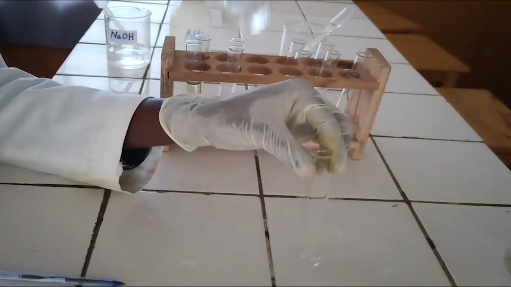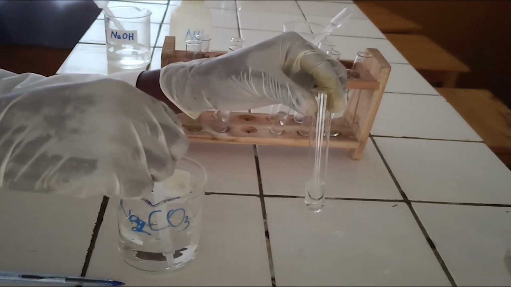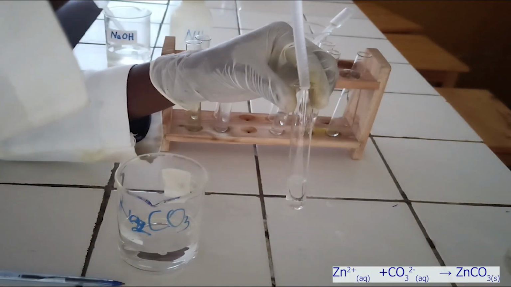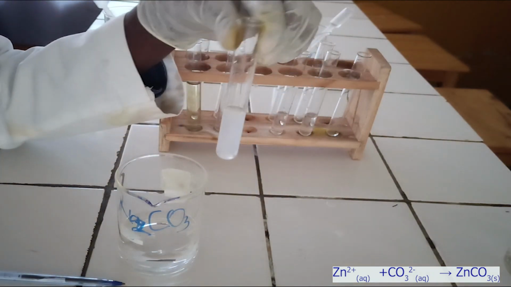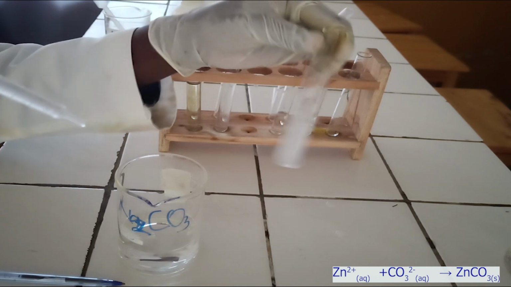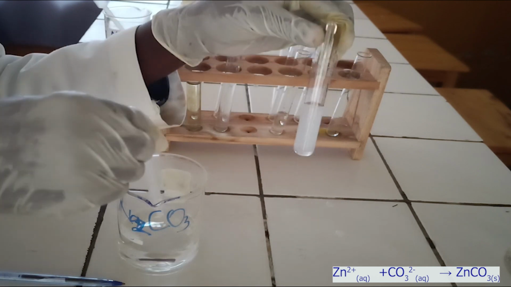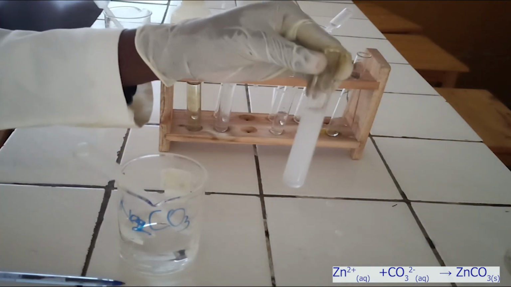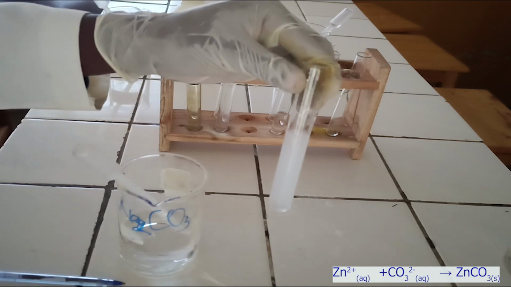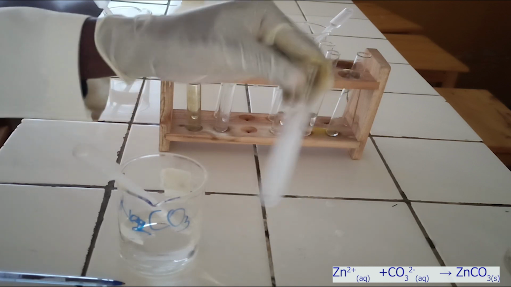To the third test tube, add sodium carbonate solution dropwise until in excess. As you see, sodium carbonate reacts with zinc ion to form white precipitate, which is insoluble in excess of sodium carbonate. Below, there is ionic equation for this reaction.